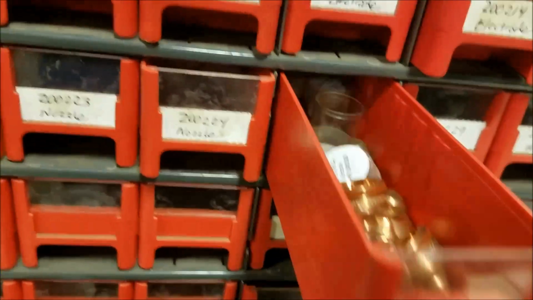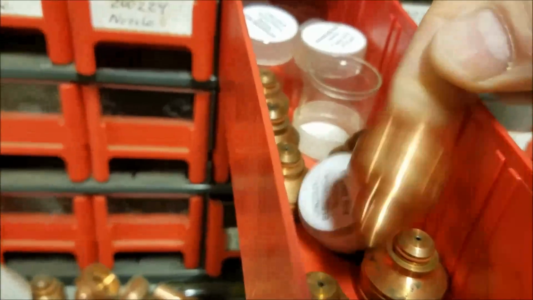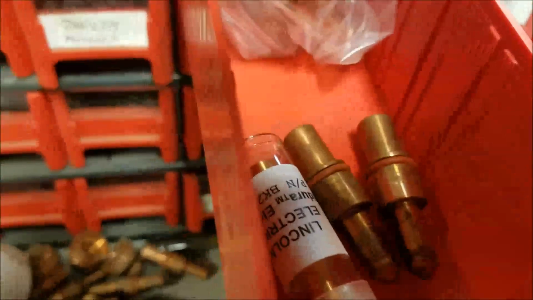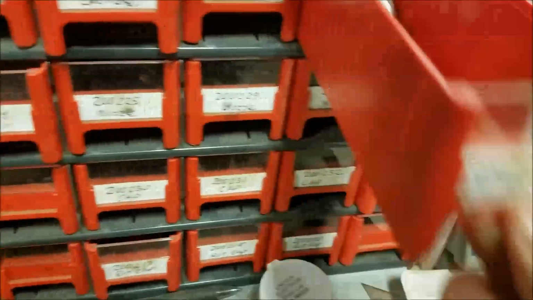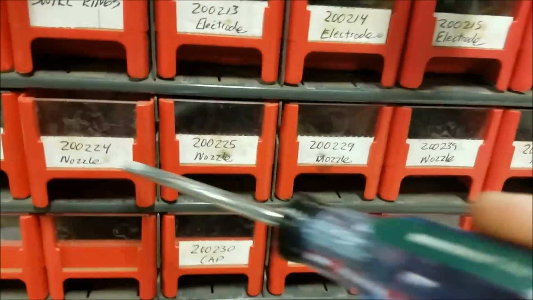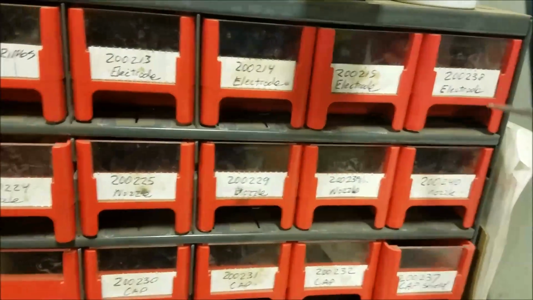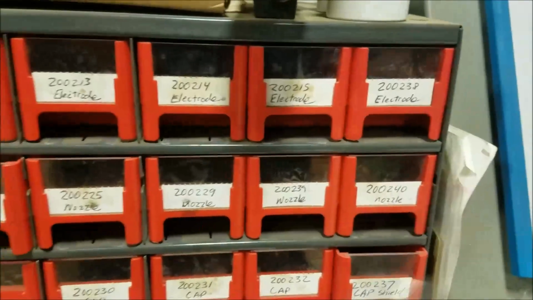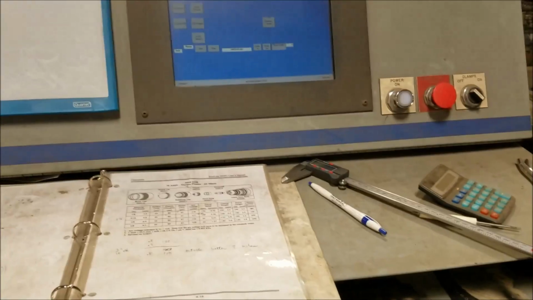So the most common things that change are the nozzles and the caps and the electrodes. And you can see I've got them all lined up, and there's quite a few new ones here. I've got new ones up here too. So I've got the caps, the nozzles, and the electrodes all lined up. Now I've got swirl rings here and some grease and just general stuff, but that's the way you need to keep these so you can access them quickly. I'm not very organized right now because I haven't been in business for a while. But anyway, let's look inside the cabinet.